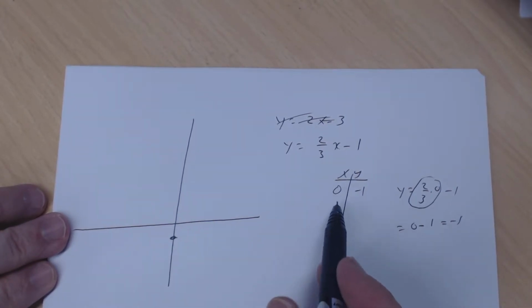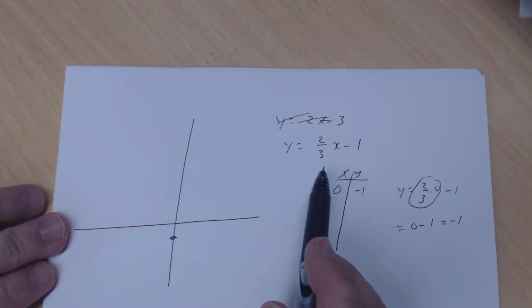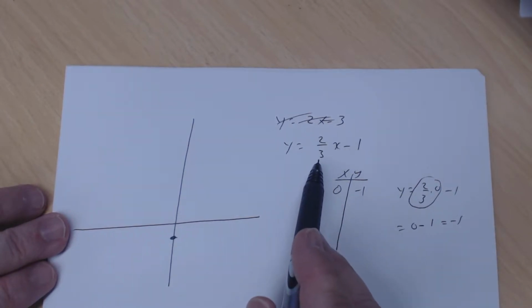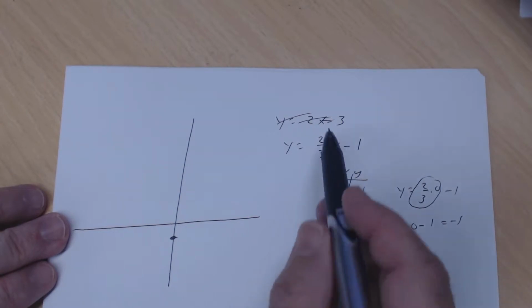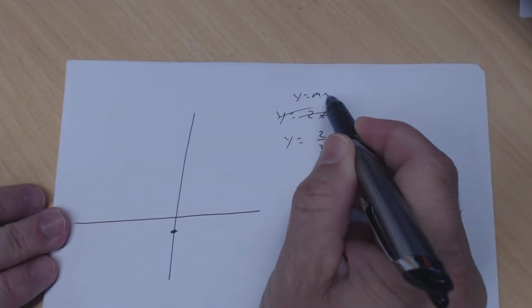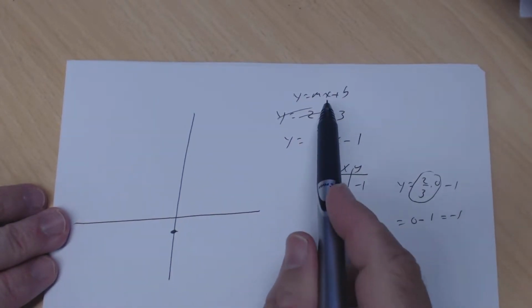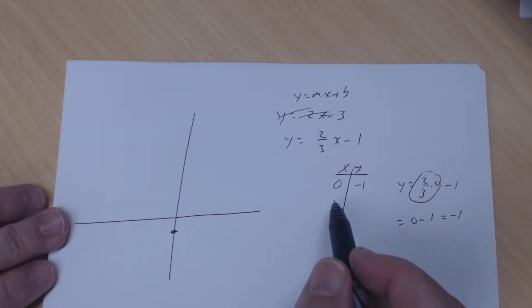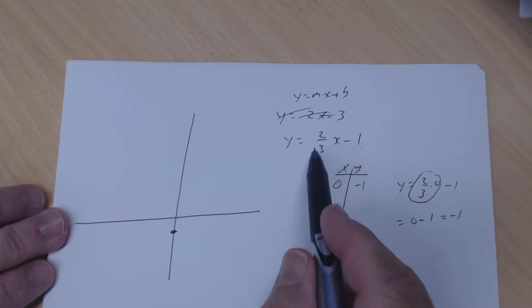And now remember this: this is the coefficient of x, which is your slope. Remember, this is a slope. y equals mx plus b. So whatever you multiply an x by is called the slope. So if your slope is a fraction, what you want to do is use numbers that are divisible by 3.